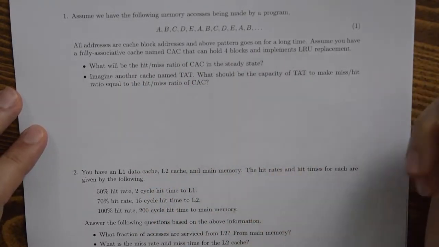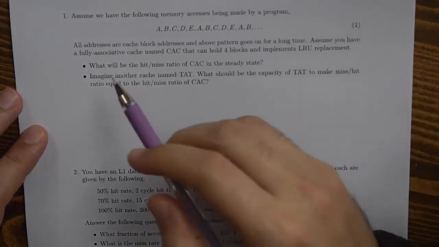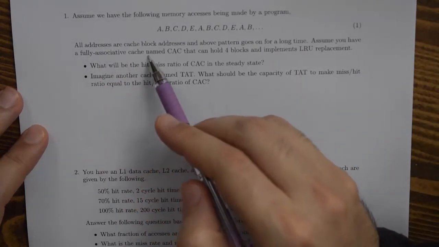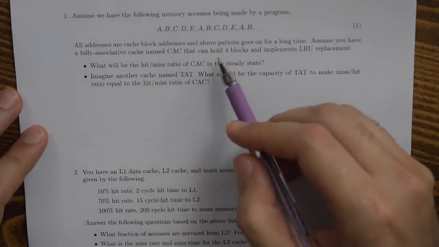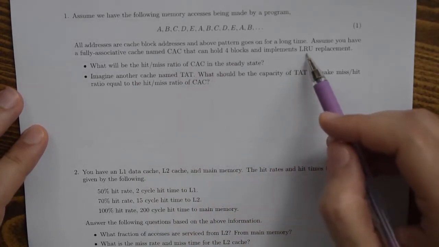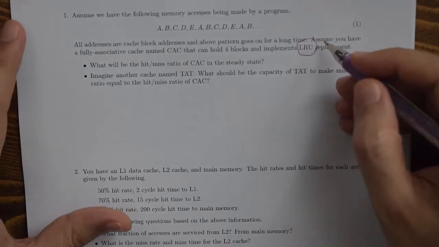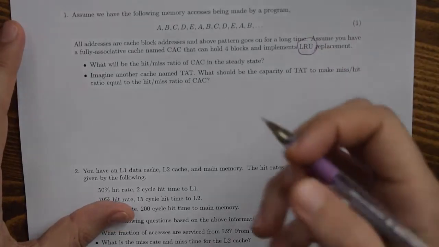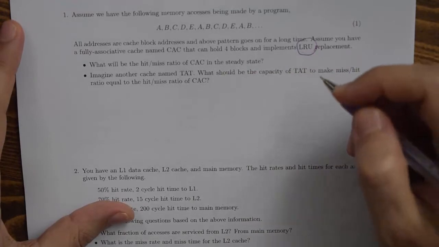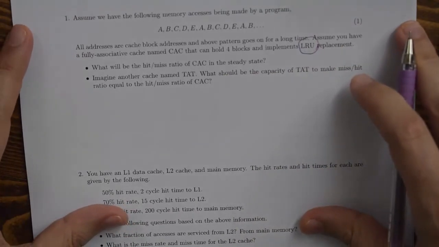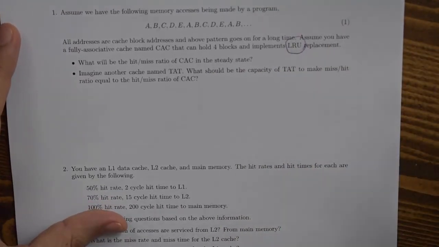In that periodic sequence, all addresses are cache block addresses, and the above pattern goes on for a long time, let's assume. And assume you have a fully associative cache named CAC that can hold 4 blocks and implements LRU replacement. Since it's not a direct map cache, LRU replacement or any replacement algorithm is required, but LRU is specifically used for this cache. So there are 2 questions.